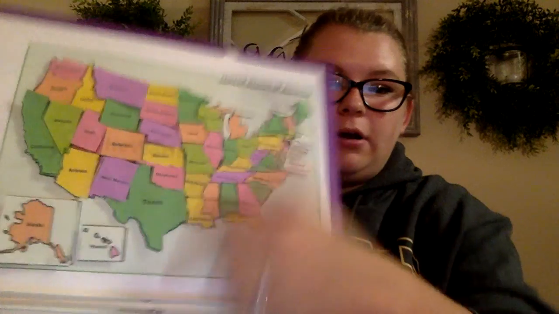These are Velcroed on here. They'll throw the pom-pom, and whatever state it lands on, they have to say that state, and then they can take it off. They'll continue to take off states until they get to the end, and they will say each state. It helps them by saying, doing, and seeing. That really helps them with learning all the states. So let's put that back on.